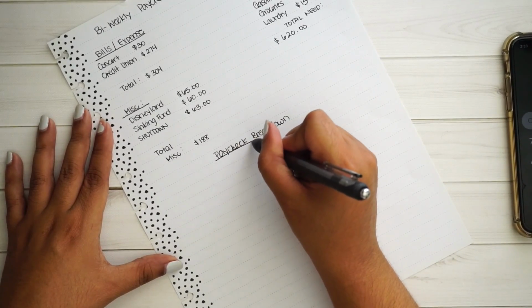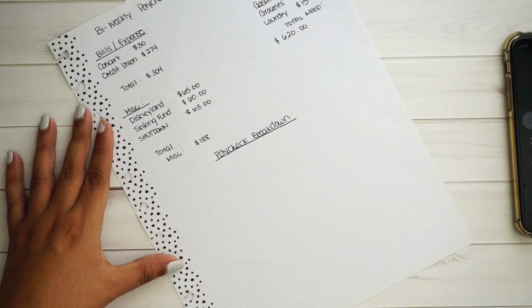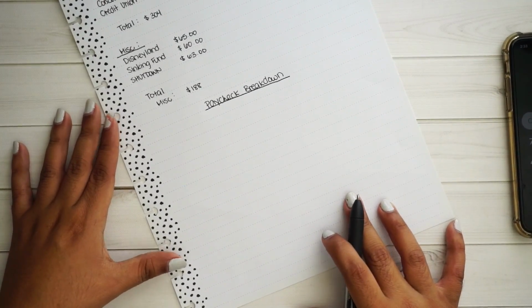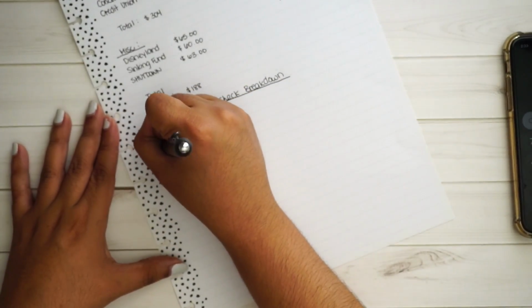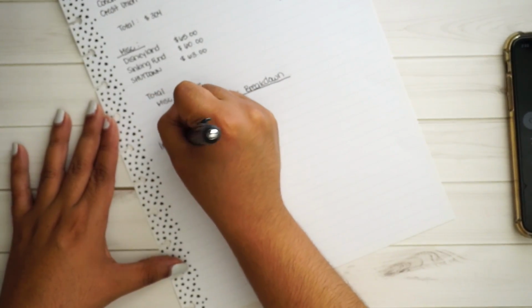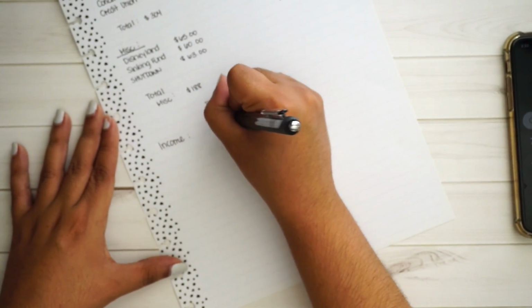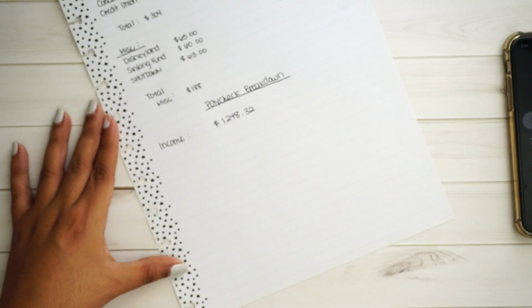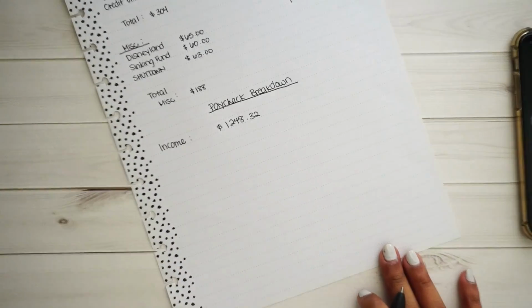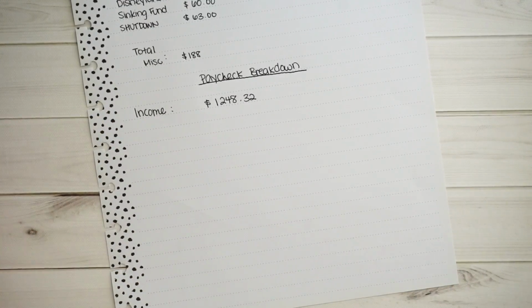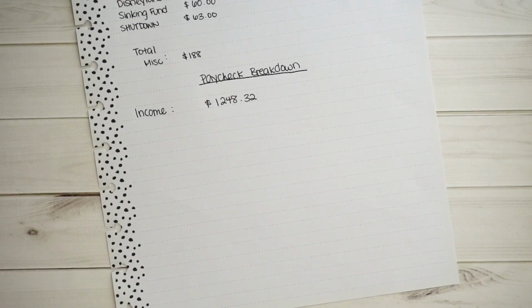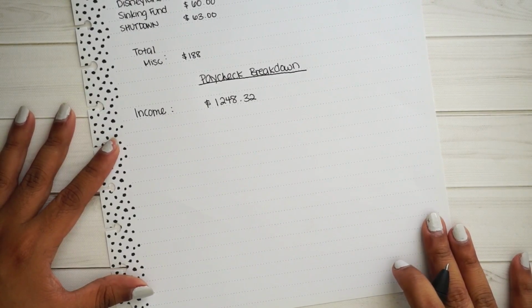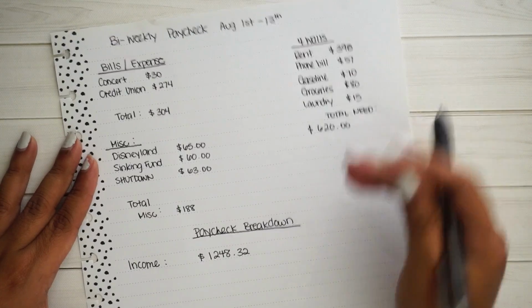And this is just gonna let you see what you can and cannot do. So for my paycheck income, I'm gonna put my income. I get paid $1,248.32 because I'm on a set rate at the moment because I'm on workers' comp because I'm injured with what happened at work. So the first thing I'm gonna do is subtract my 4 walls.